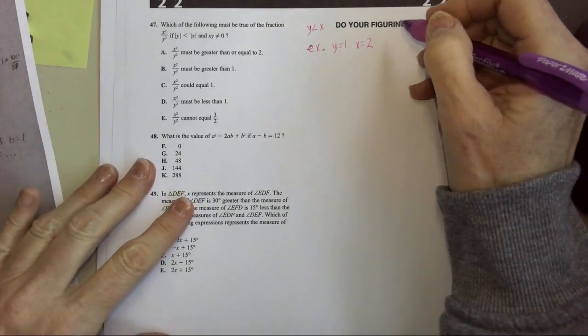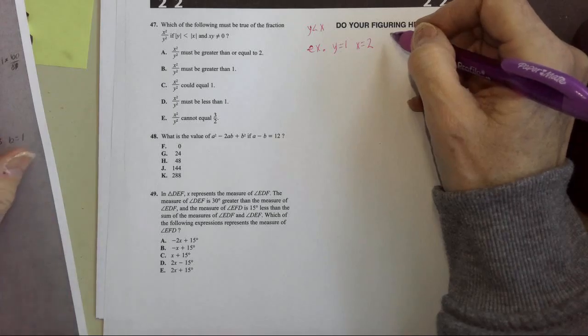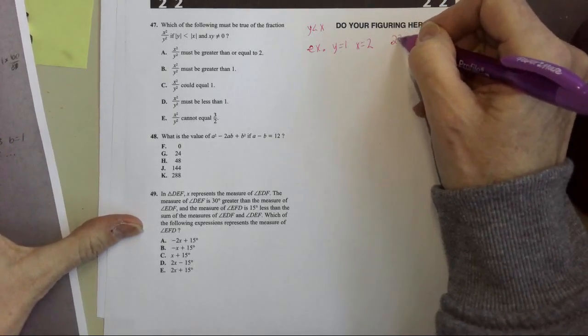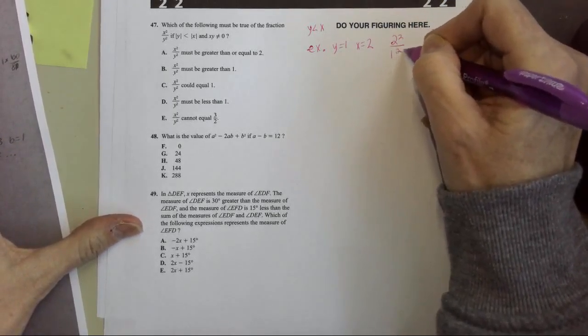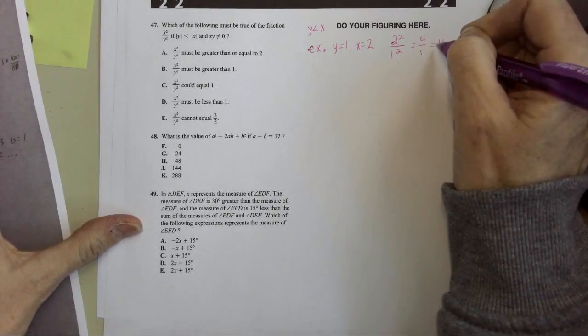This is one of those problems that sometimes you just have to leave a little spare time, or if it takes you a little bit longer here, you're going to have to make up some time in a problem coming up later. So, 2 squared over 1 squared, which would give me 4 over 1, which is 4. Okay?